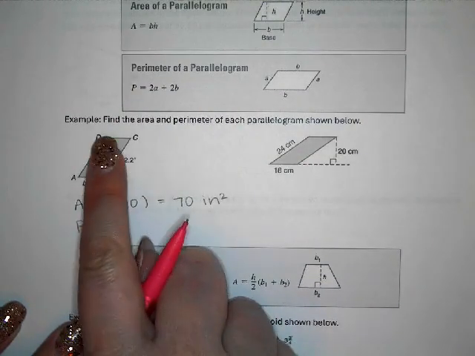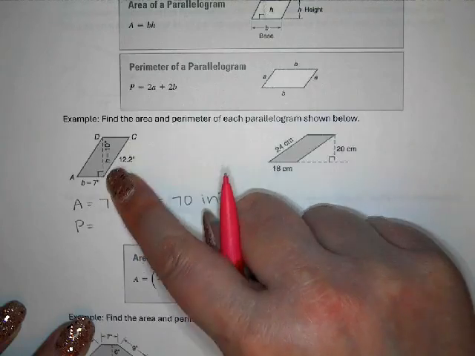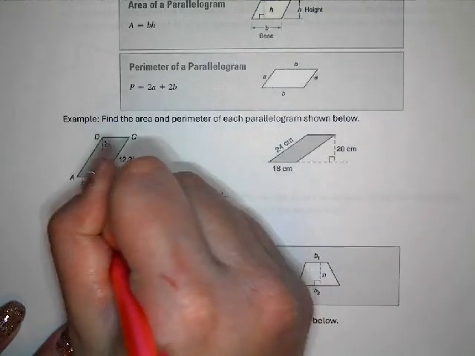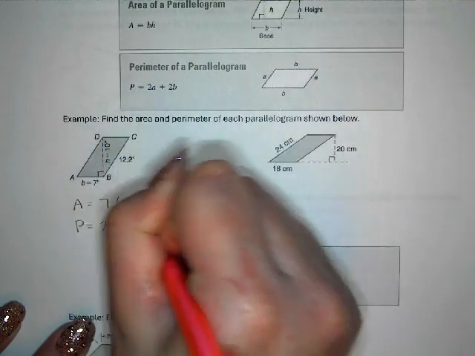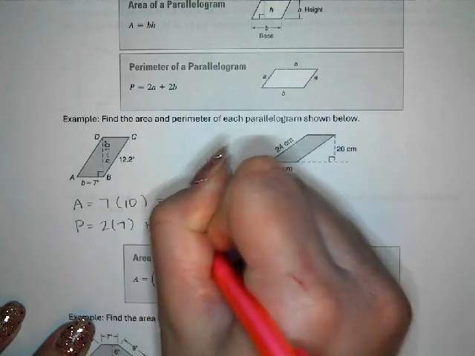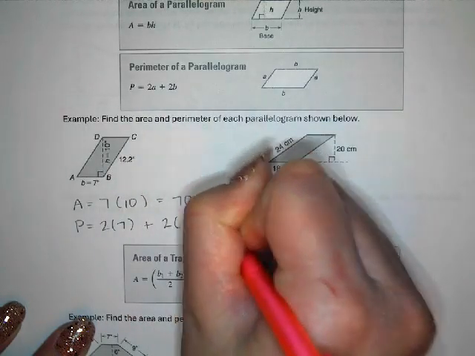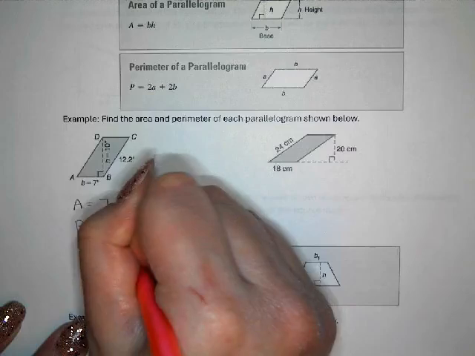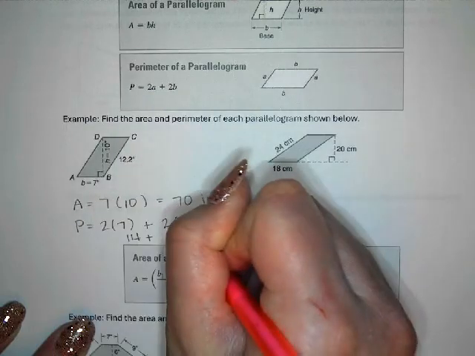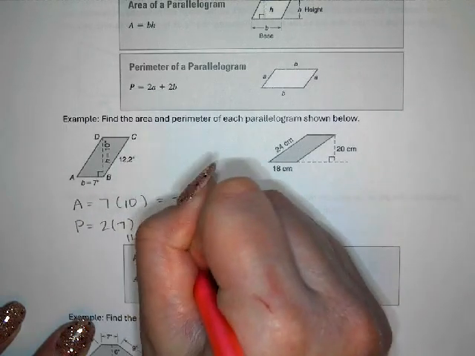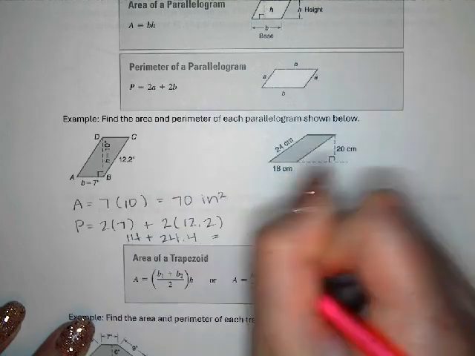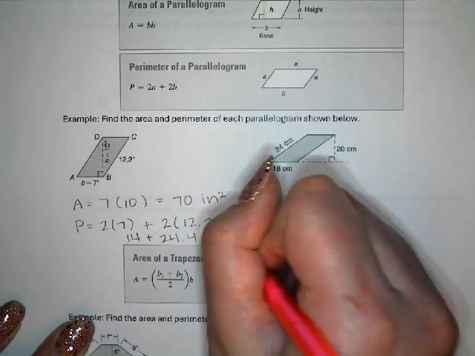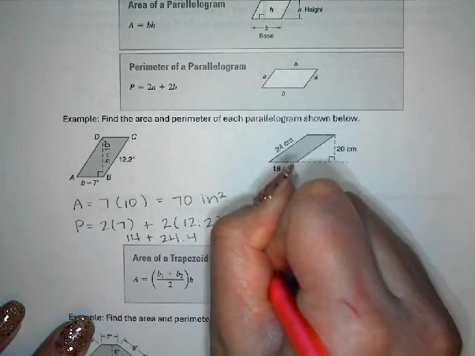So 2 times 7 plus 2 times 12.2. So 14 plus 24.4 is 38.4 inches.